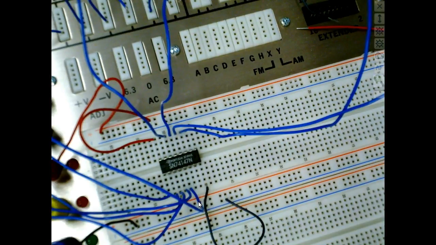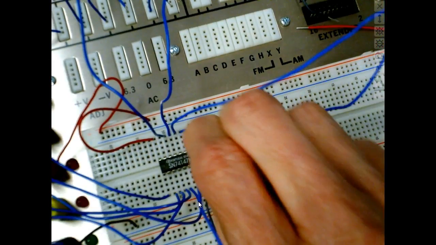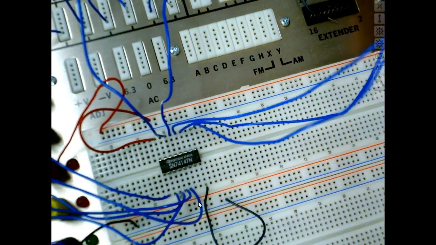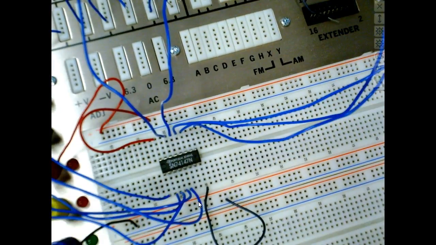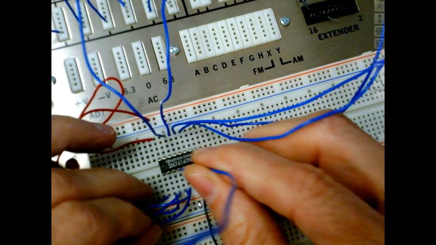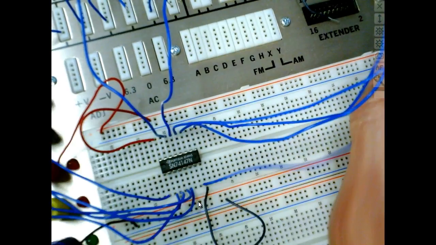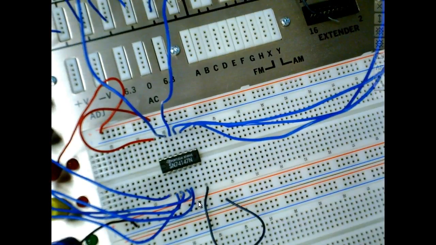So what is the A output hooked up to? Okay, we're going to hook that up to the 0, so that way they'll be in order. Okay, I'm going to have to strip another wire. What's the B? Okay, I'm going to hook that up to, yeah.